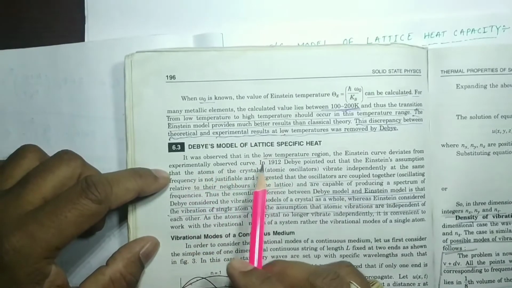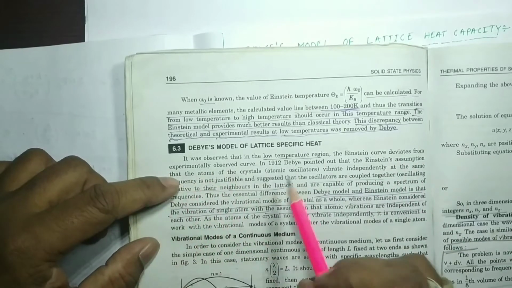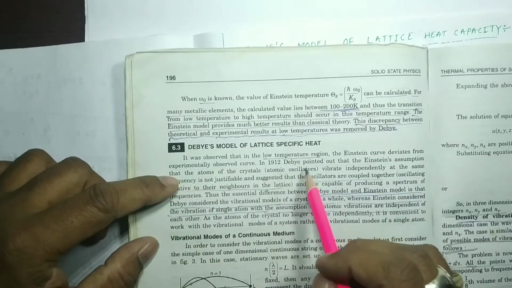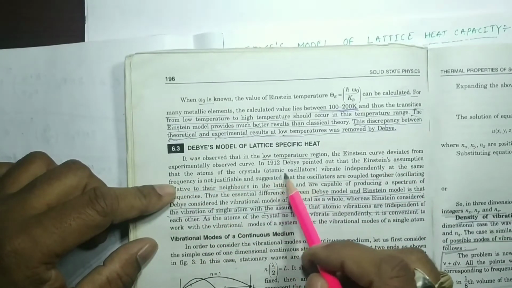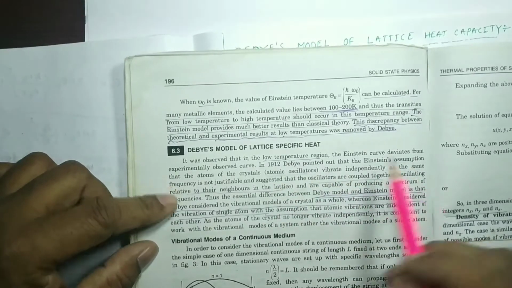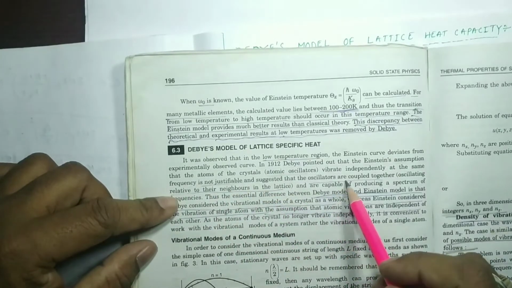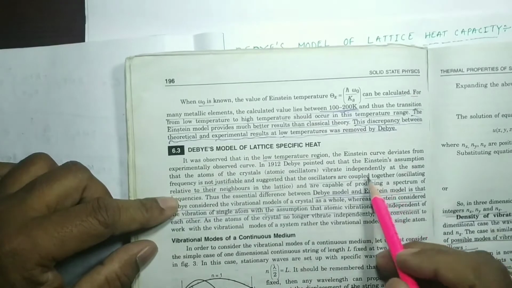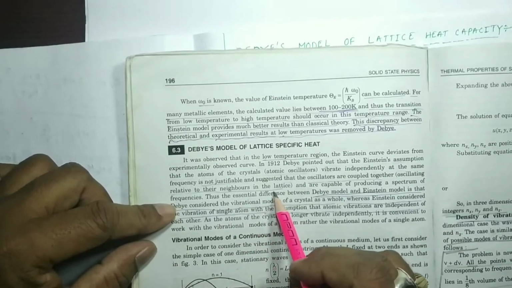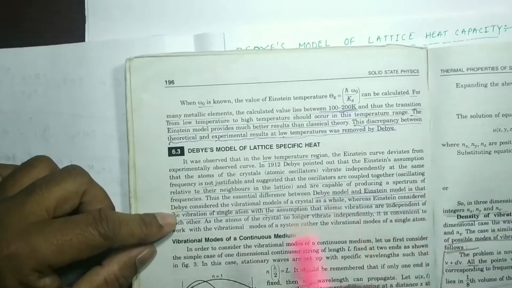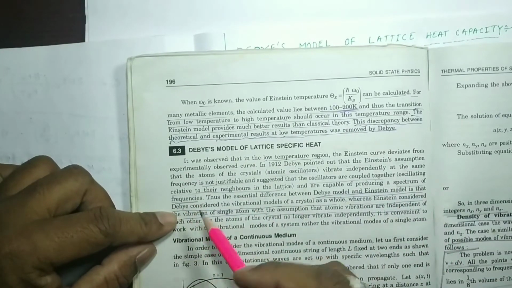it was observed that in the low temperature region, the Einstein curve deviates from the experimentally observed one, whatever we discussed. In 1912, Debye pointed out that Einstein's assumption that the atoms of the crystal, or the atomic oscillators, vibrate independently at the same frequency is not justifiable, and suggested that oscillators are coupled to each other, oscillating relative to their neighbors in the lattice, and are capable of producing a spectrum of frequency, or you can say a spectrum of waves.